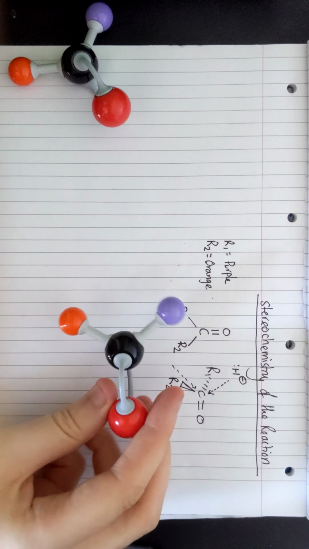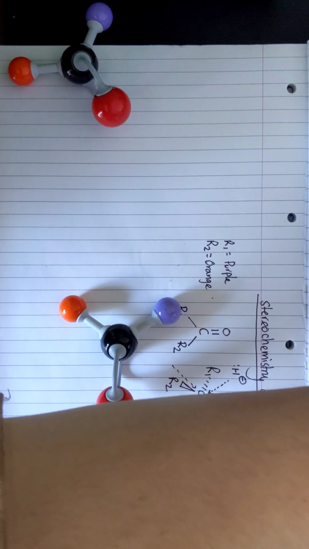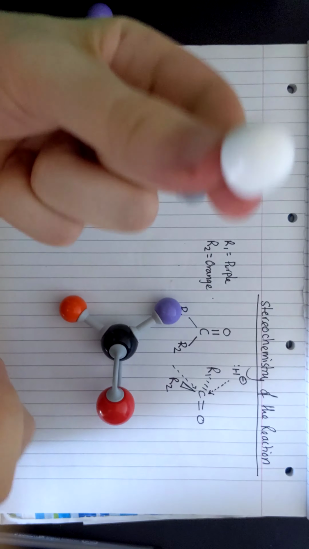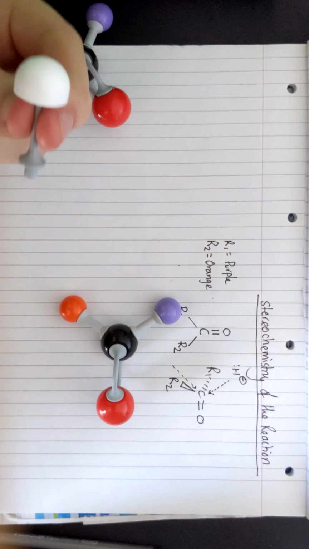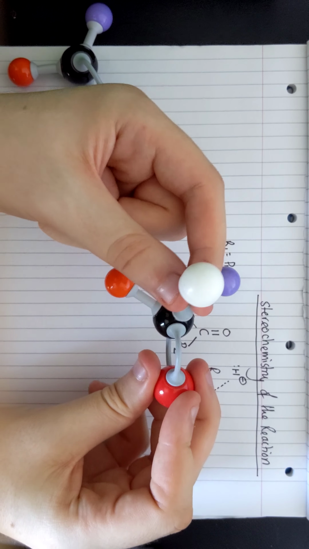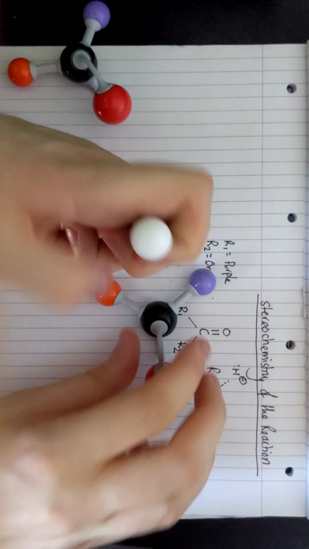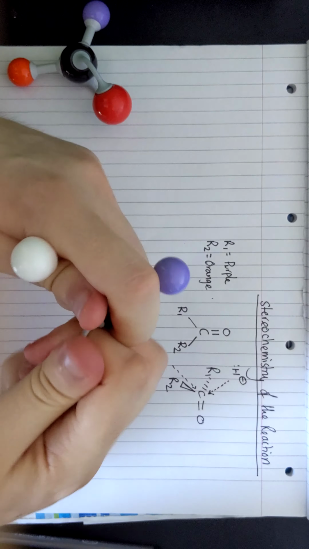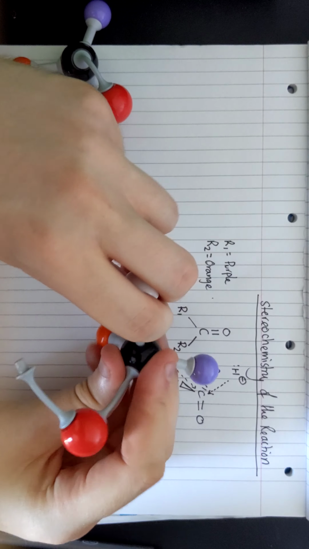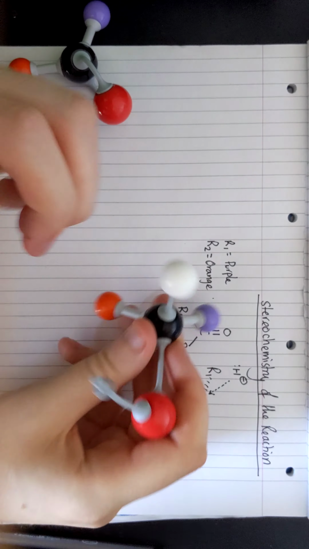So if we take this one here, I have here a hydrogen. Now if this attacks from above, it's going to break one of the carbon-oxygen bonds, so I'll pull apart one of those, and it forms a bond with the hydrogen.